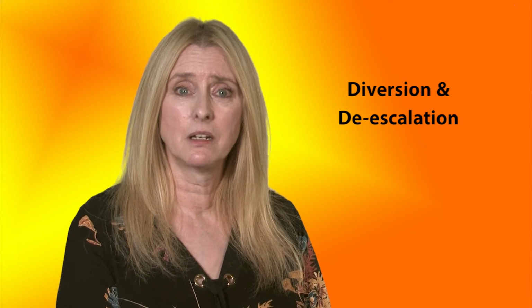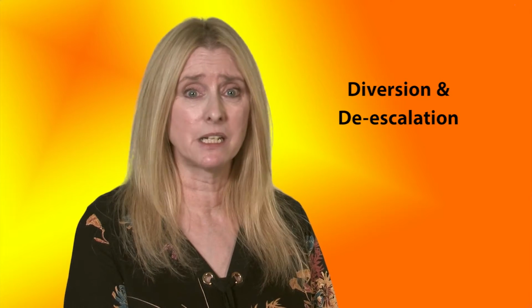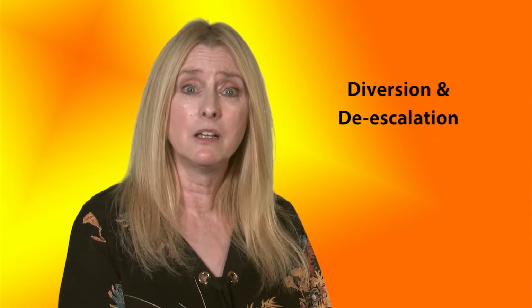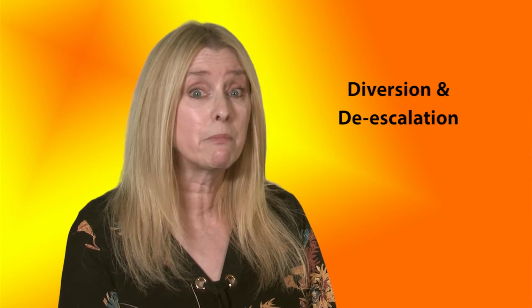Tip number 3, diversion and de-escalation. Many people with a learning disability and associated autism will each have a threshold limit for particular sensory stimuli. This threshold will affect how noise, light or touch is perceived and processed. Specific behaviours are triggered when that threshold is reached. These behaviours can include rocking or moving rhythmically, followed by an attempt to move away from the stimuli, or even shouting and hitting out.